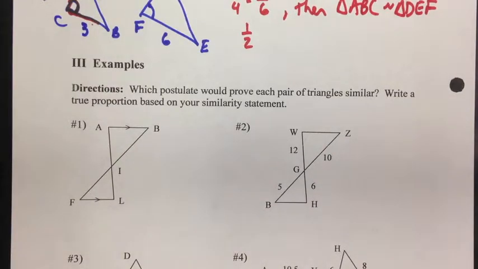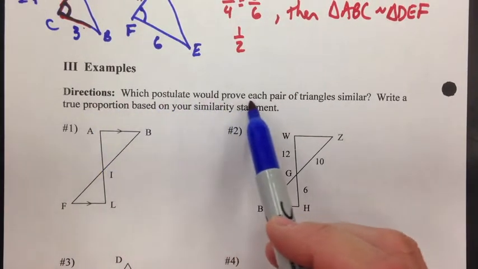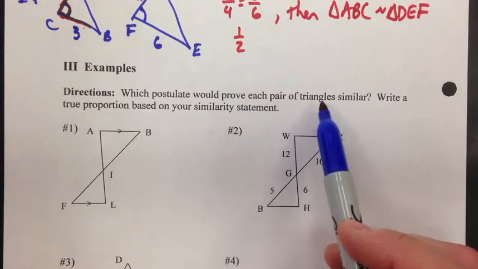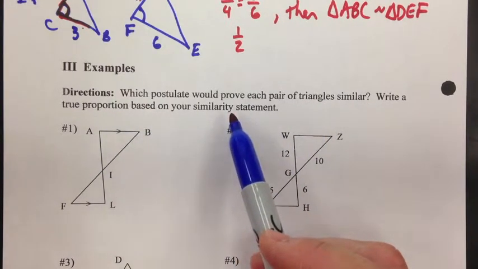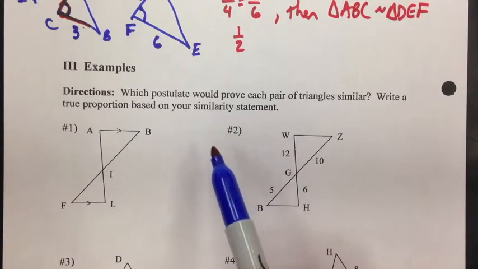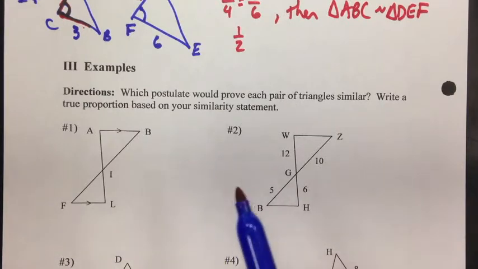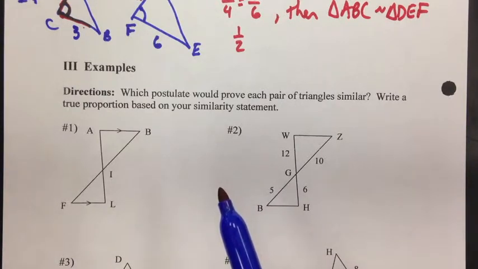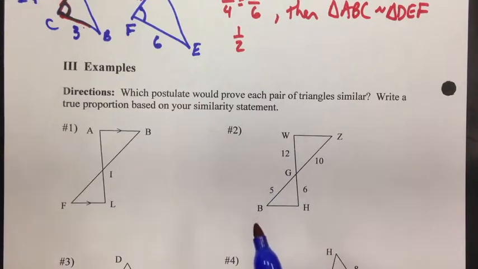Okay, so now we're back here, we're looking at examples. Let's start with number 1. The directions say, which postulate would prove each pair of triangles similar? Write a true proportion based on your similarity statement. So there's really two parts to this. The first part is, are the triangles similar? And then the second part is, let's actually write down triangle blah blah blah is similar to triangle blah blah blah. Alright, so here we go, number 1.